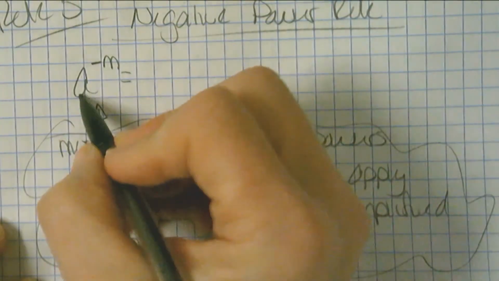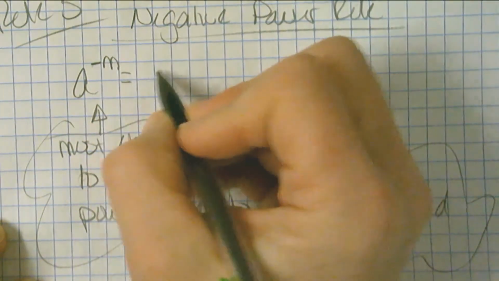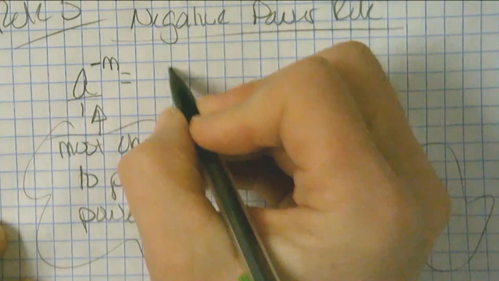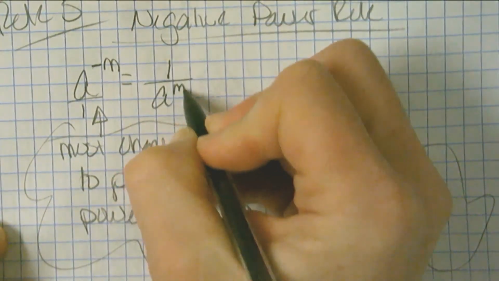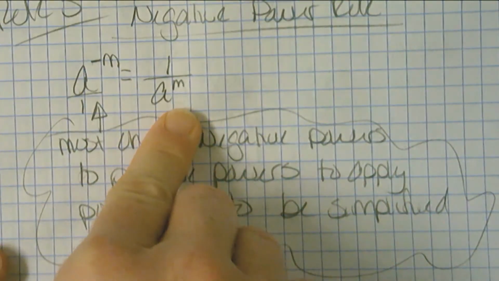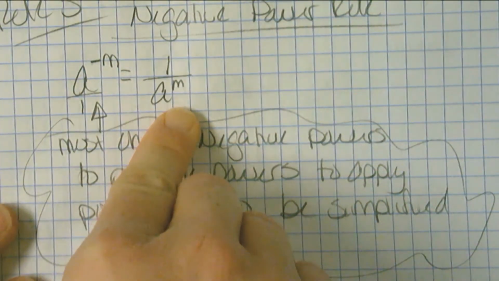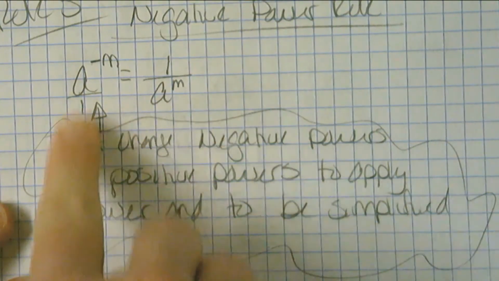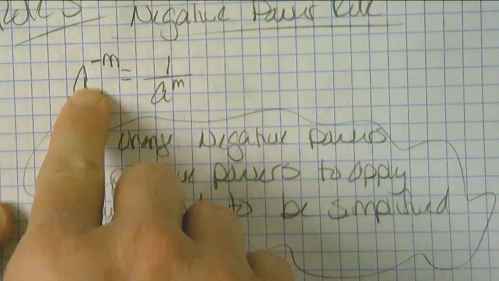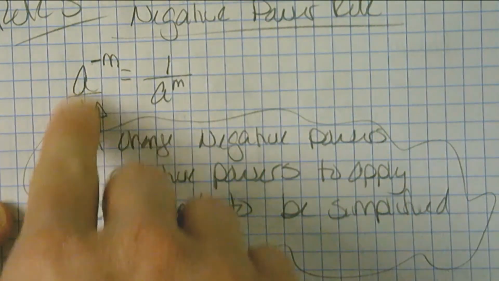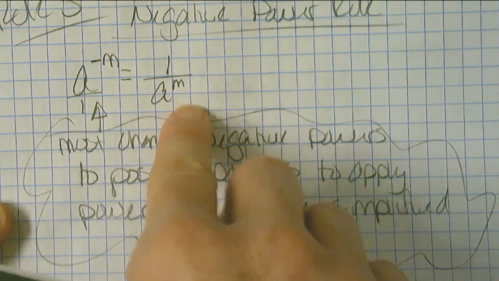So if I have a to the negative m power, and this is in my numerator, to turn it into a positive power, I put it into the denominator and make the m positive. So the negative power was in the numerator here with its base. To make it positive, I put it into the denominator.